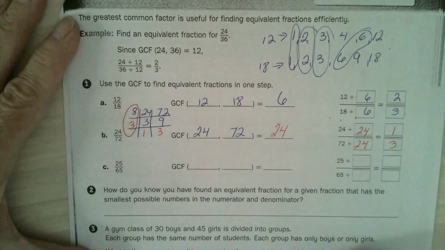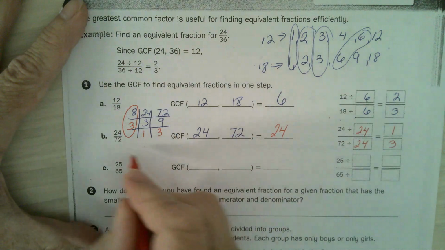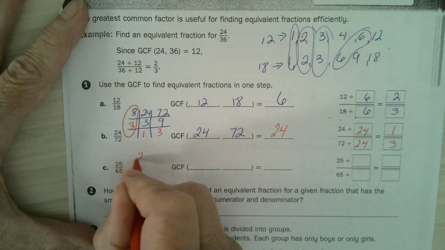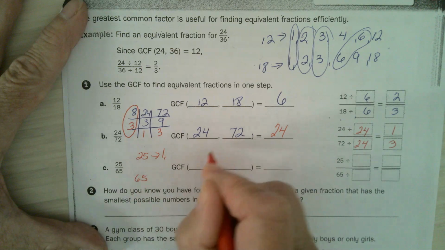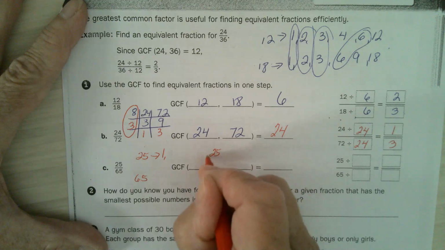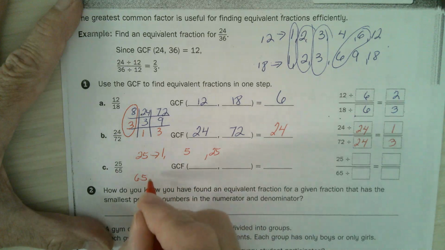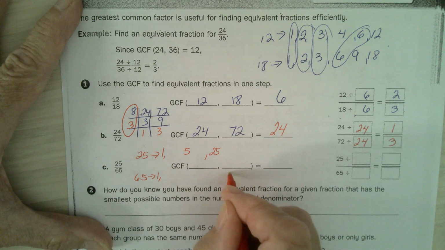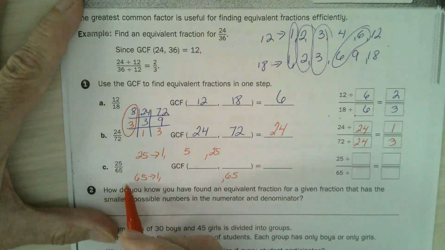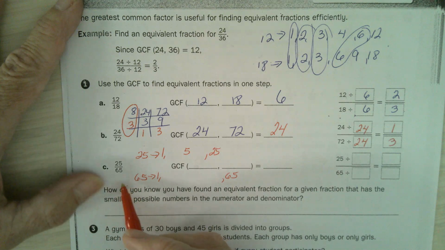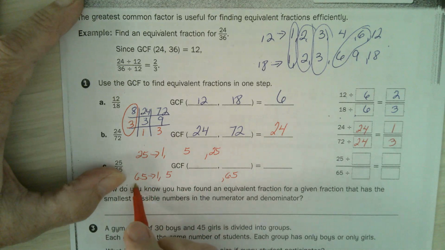Okay, and letter C, which way do you want to do this one? Okay, we're going to do that one like we did the first one. We're going to list factors of 25, and we're going to list factors of 65. 1 times 25, and the only other way you can get it is 5 times 5. 1 times 65. 6 plus 5 is 11. Will 3 divide 11? No. 2 won't. 3, 4, 5 will. 5 goes into 65. 13.